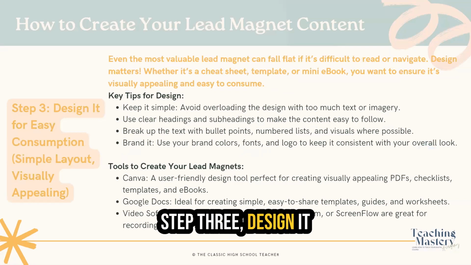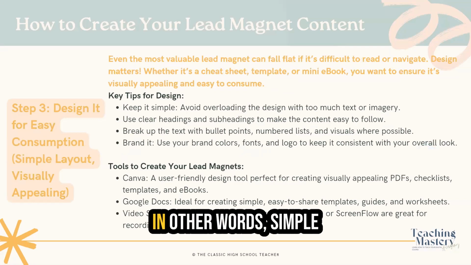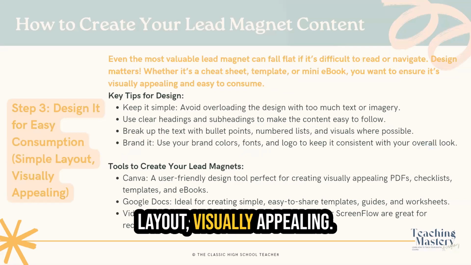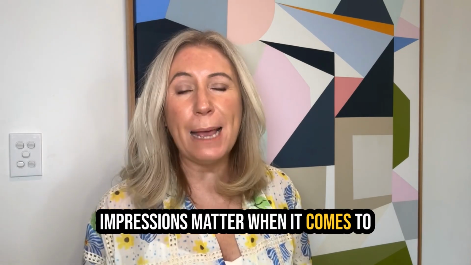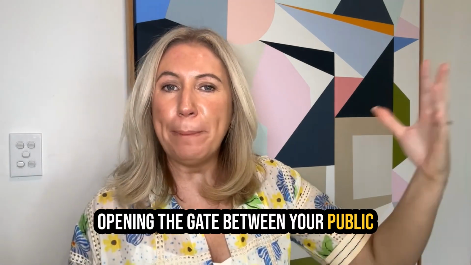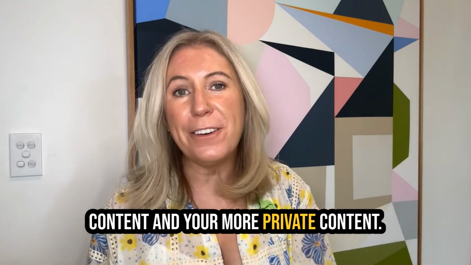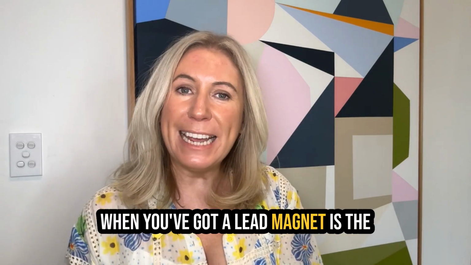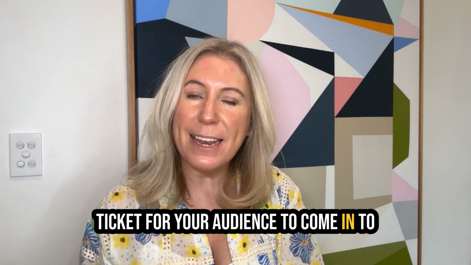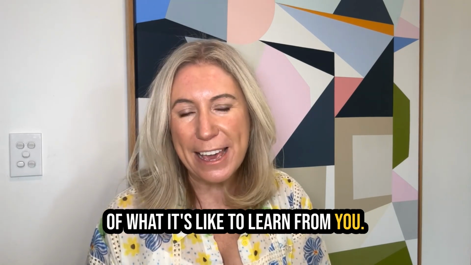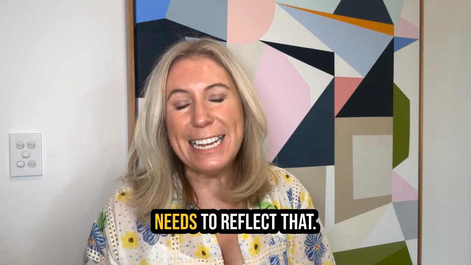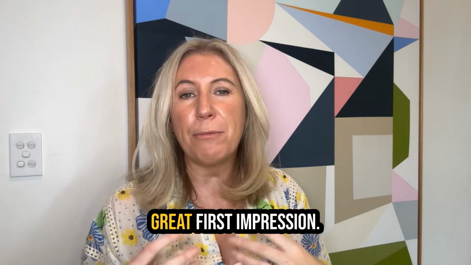Step 3, design it for easy consumption. In other words, simple layout, visually appealing. Remember how we talked about first impressions matter when it comes to opening the gate between your public content and your more private content, when you've got a lead magnet as the ticket for your audience to come in to your world and start to get a taste of what it's like to learn from you. So your lead magnet needs to reflect that. It needs to make a great first impression.